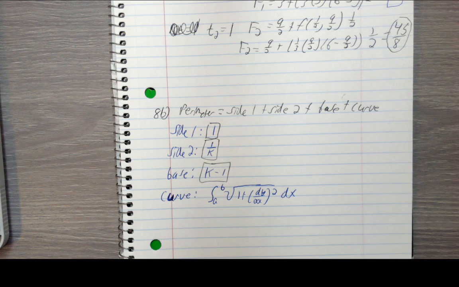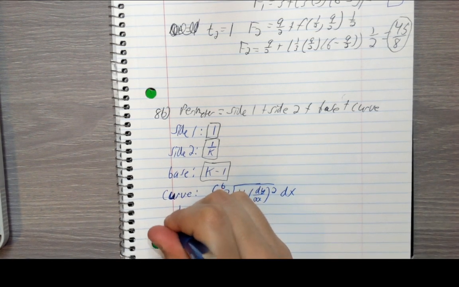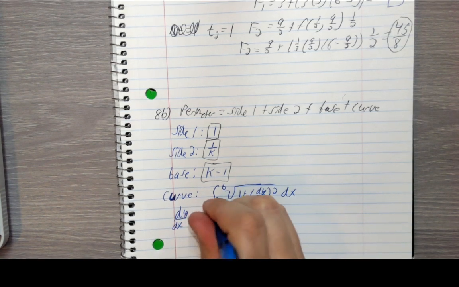Okay, so we have this. Now I just have to fill in the pieces. Well, first of all, I'm going to need what dy/dx is, because I can't use this formula without the derivative. So I know my function is 1 over x. What's the derivative of that? Well, the derivative of 1 over x is negative 1 over x squared.